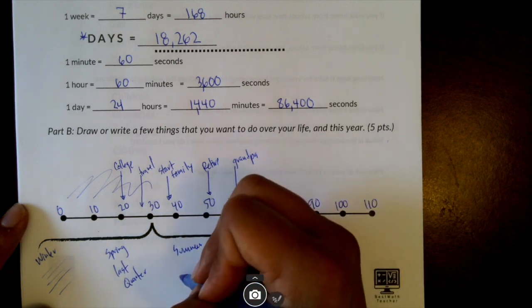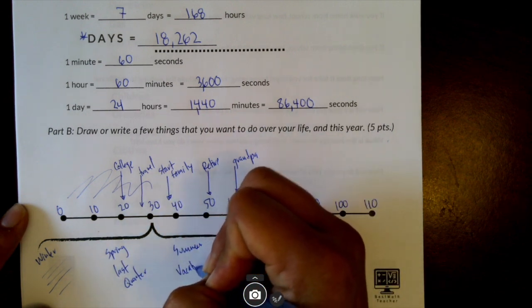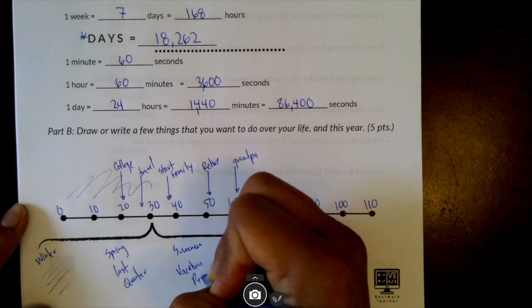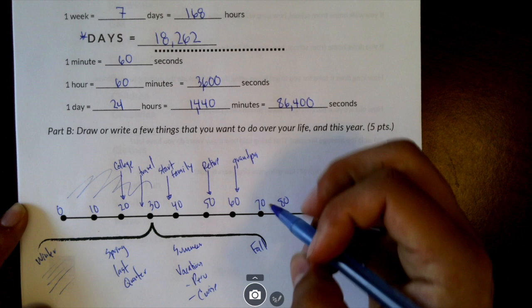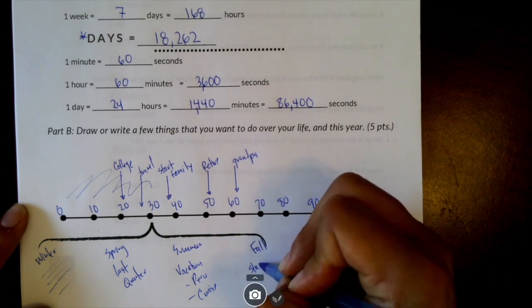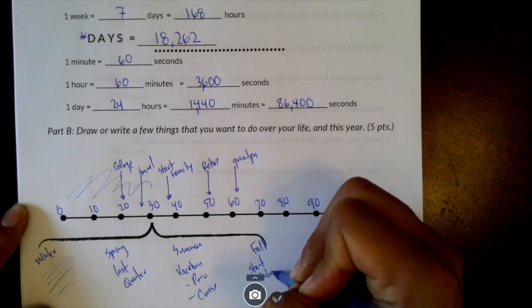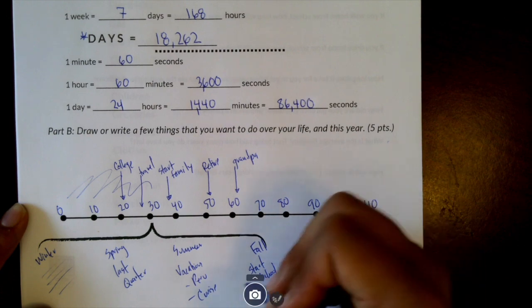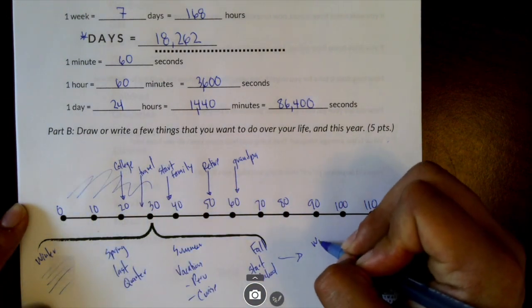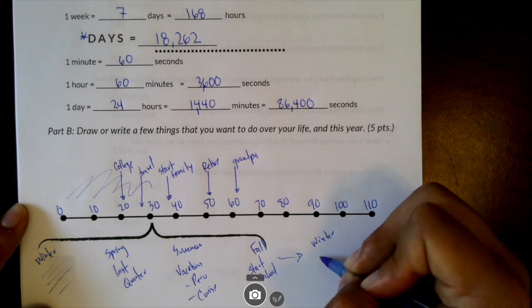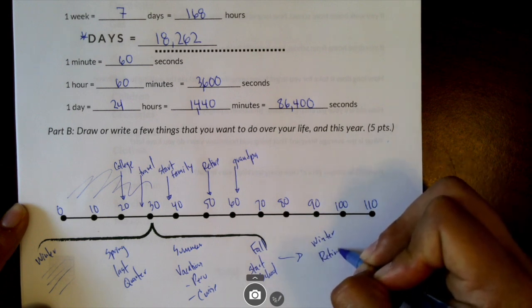Summer, vacation. Hopefully go to Peru and a cruise, all right? And then fall, start school again. And probably, looping back to winter, I want to retire from city council. Retire from the city.